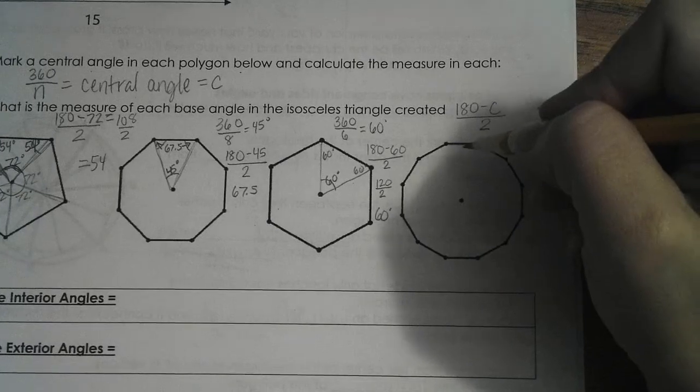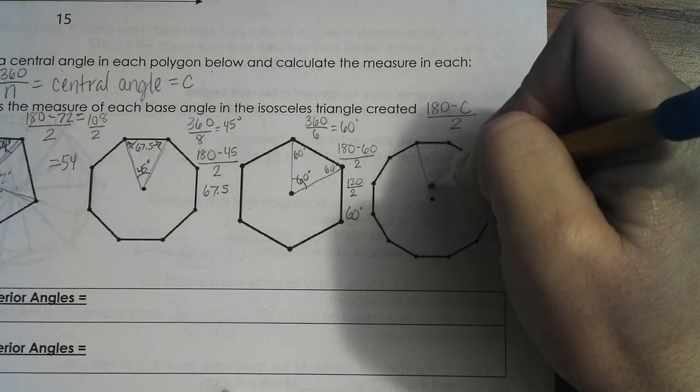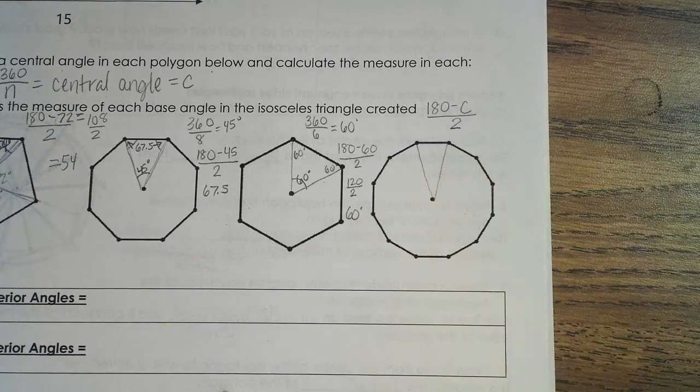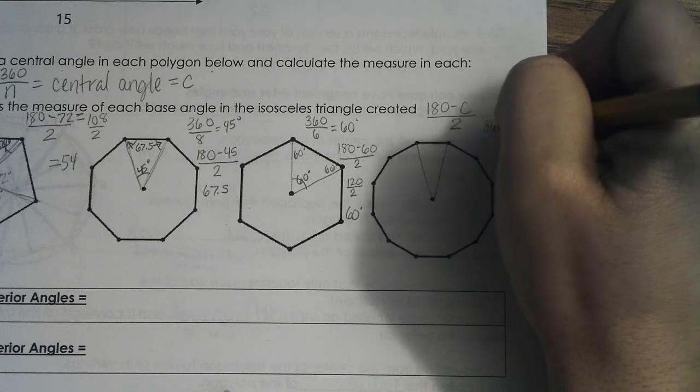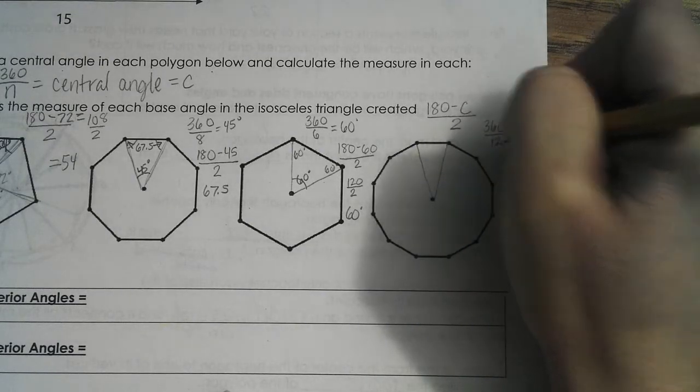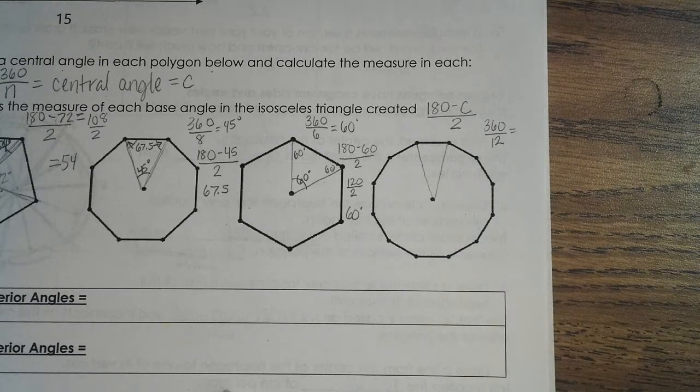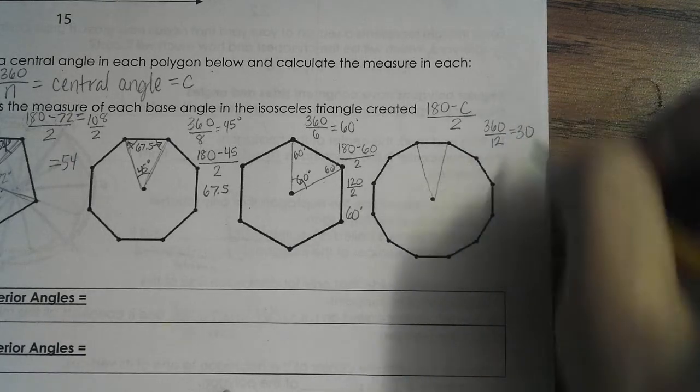All right, now this last one. This is a dodecagon. That means it has 12 sides. So the central angle is 360 divided by 12, which is 30.